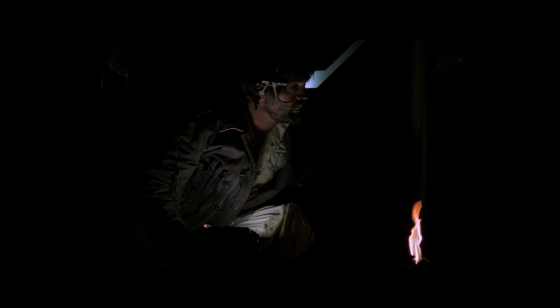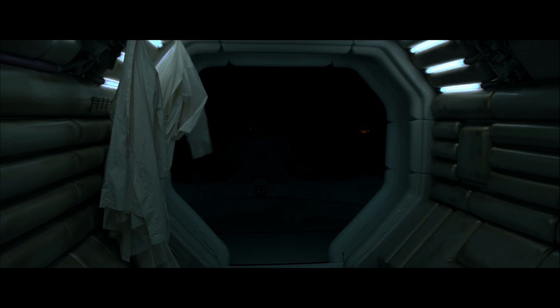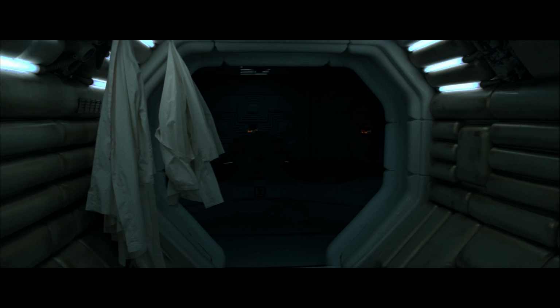The lighting scheme utilizes stark contrast between light and shadow, often casting ominous shadows and obscuring details, creating a sense of unease and mystery. The use of low-key lighting with dimly lit corridors and dark, shadowy corners adds to the film's overall sense of dread and foreboding.